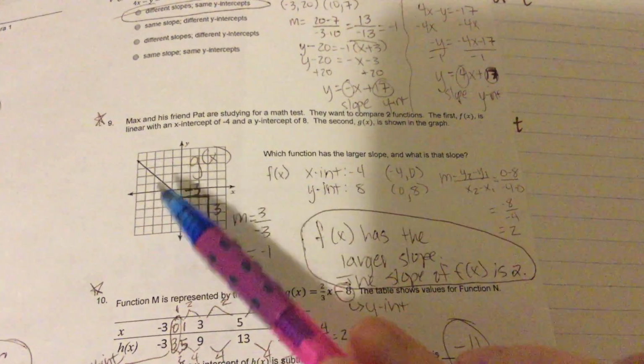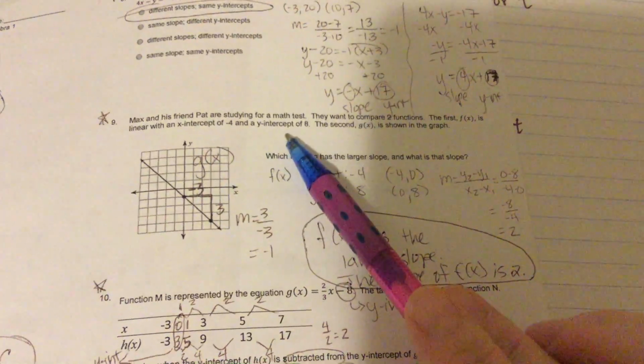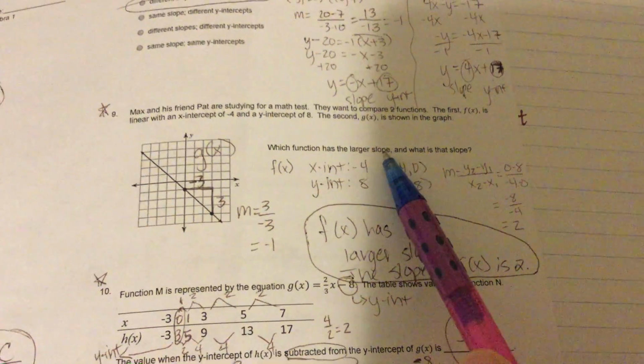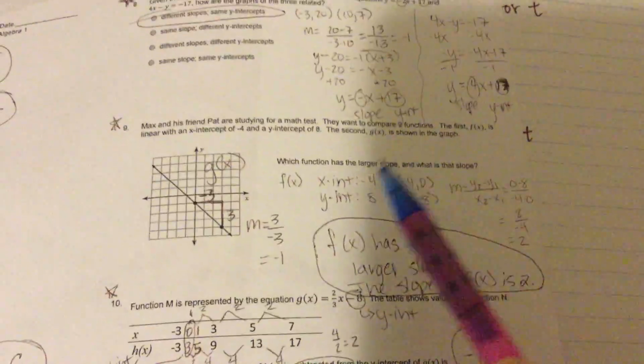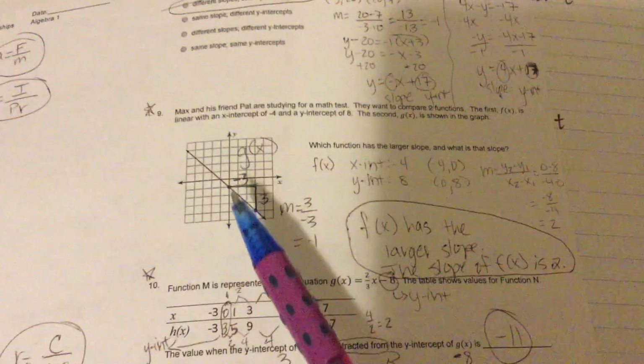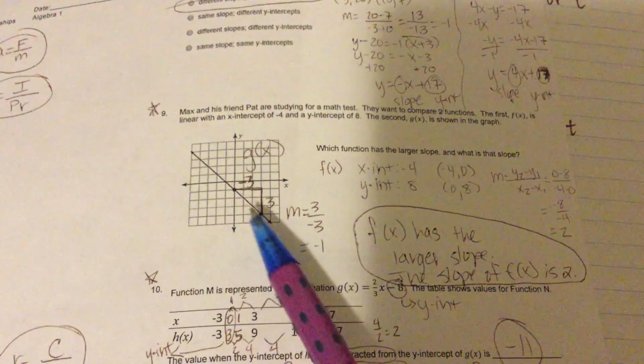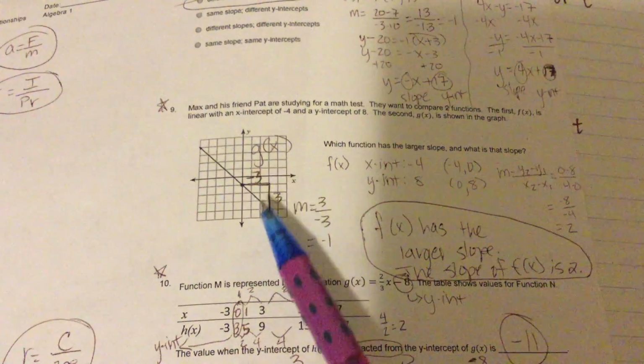F of x is the one with the intercepts given. Which function has the larger slope, and what is that slope? So I need to find the slope. Well, when they give me a graph, and they gave me points, I can count rise over run.